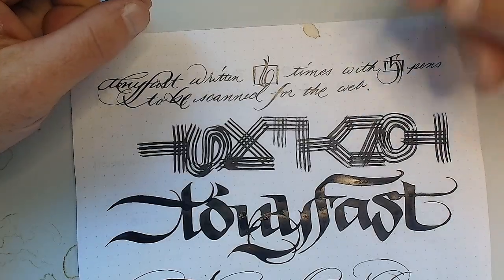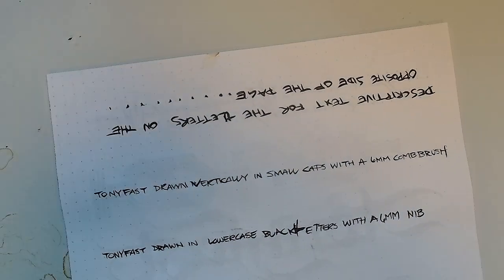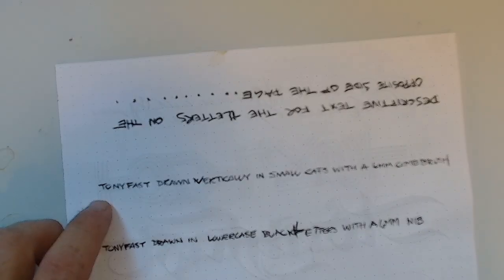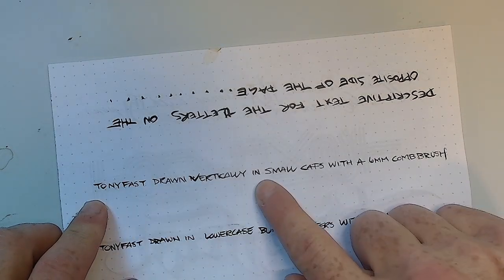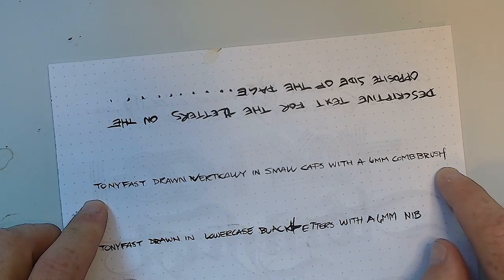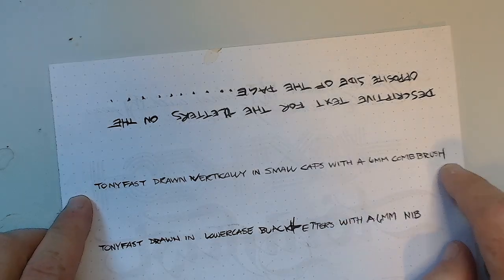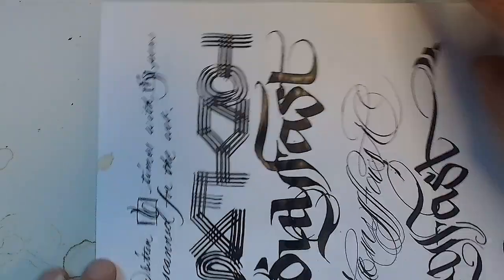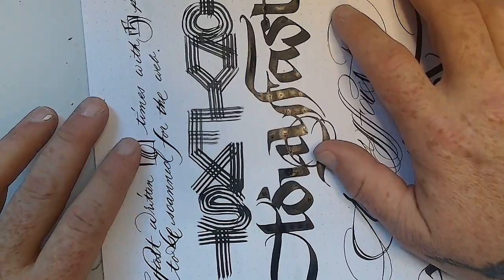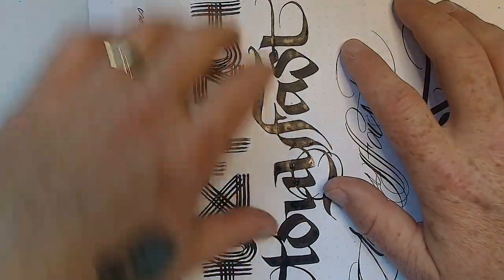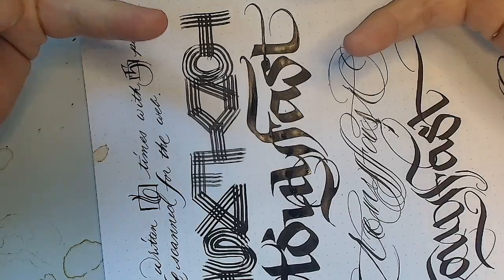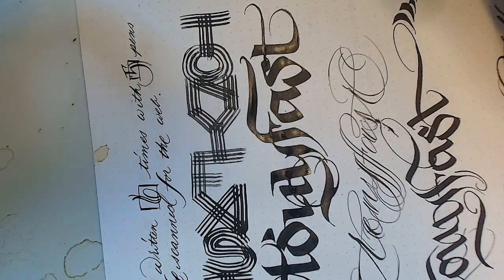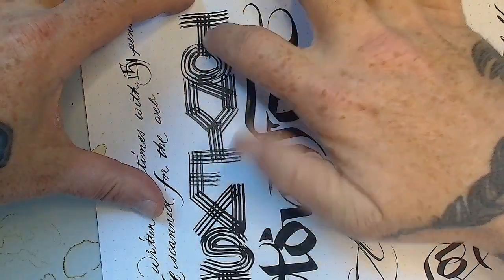So here we've got the 5 pens. On the opposite side here, the top one says Tony Fast, drawn vertically in small caps with a 6mm comb brush. So we can see that it reads Tony Fast with this comb brush. It's usually used for texture and stuff like that, but I really love it for calligraphy purposes.